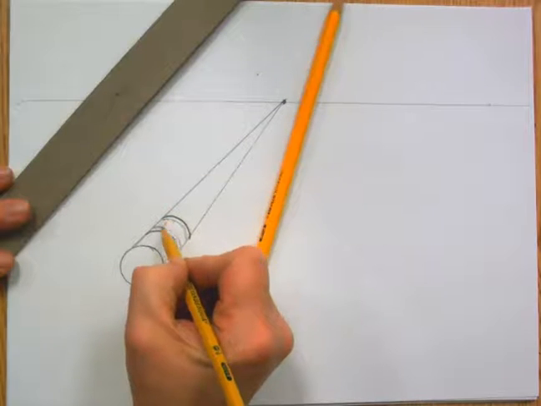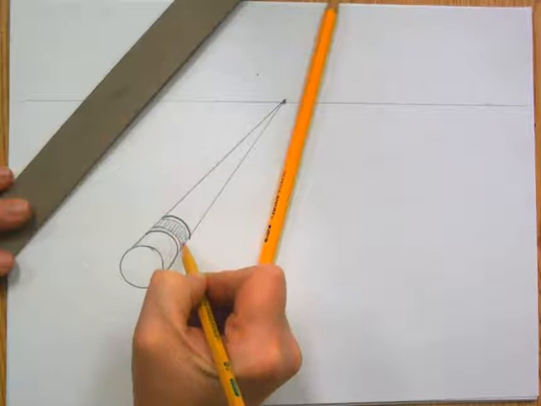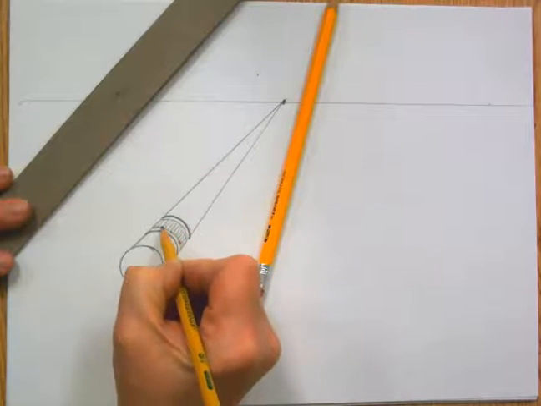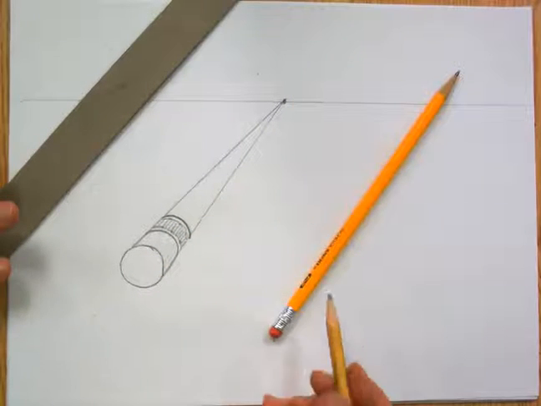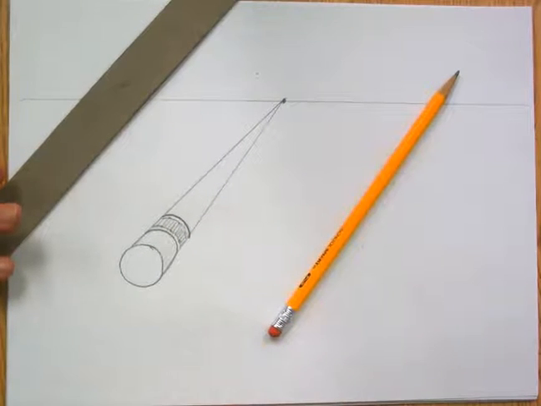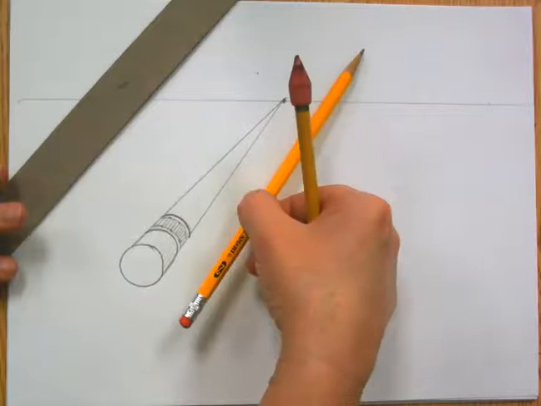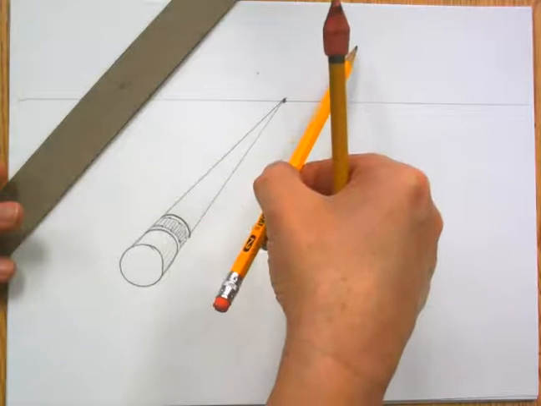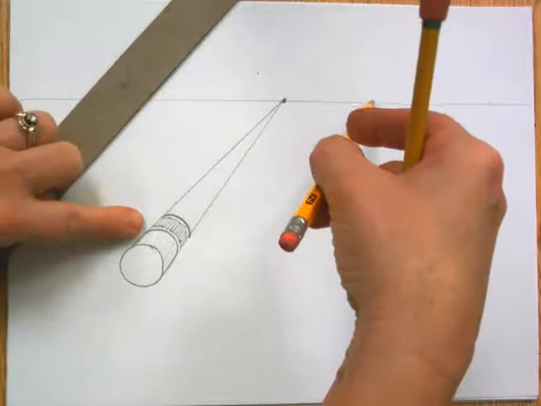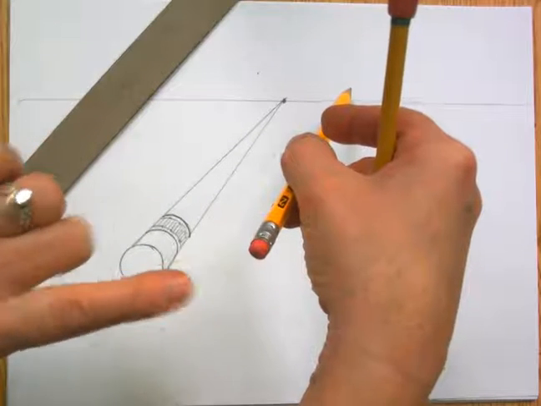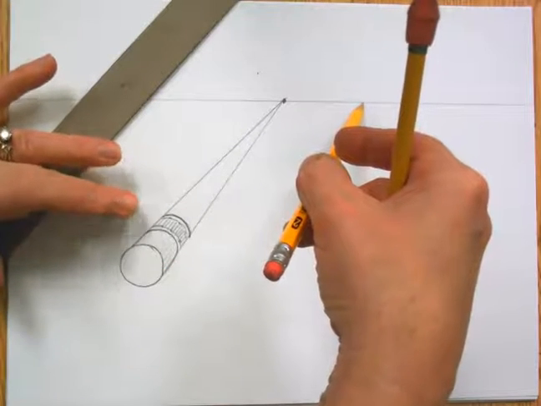Okay, I've got some lines like this, and I've got some little crimp holes to make this look like a pencil, the little metal ferrule on the pencil. As this pencil tips upward, I see less and less of the silver, and that's kind of the point that we're making here. I can see more of the tip of the eraser and less of the metal ring.